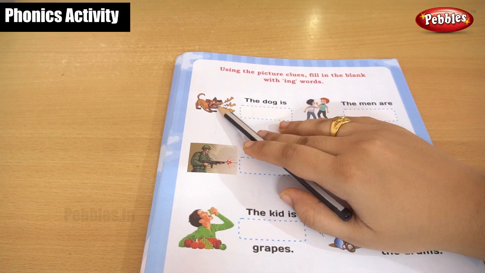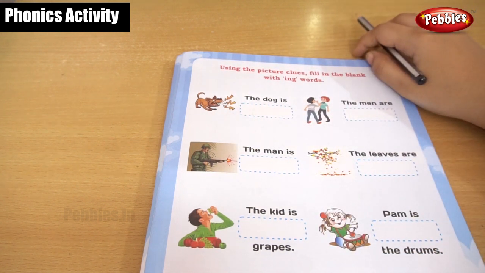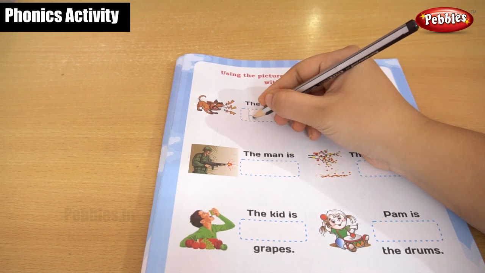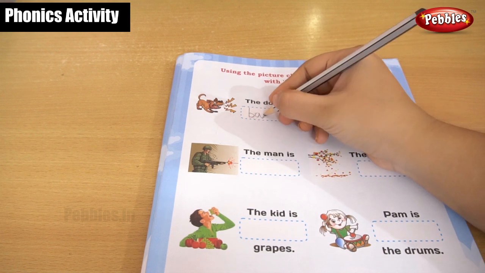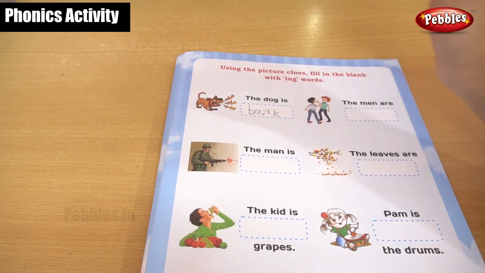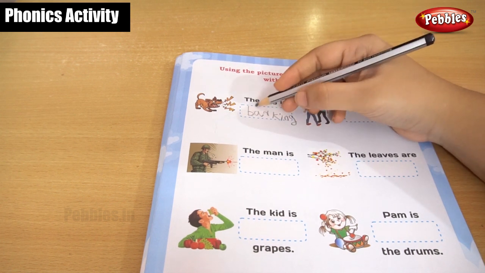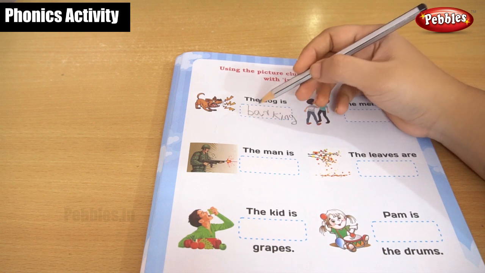She's shouting. What is a shout? If we shout, then we will say shout. If a man says it, we will say shout. But if a dog makes some noise, what is a dog's noise? We will say bark, bark. Okay, we have already seen the word bark. Bark. This is B, A, R, K, bark. I'm just finding out the word bark. Then I'm going to add ing to it. Barking. The dog is barking.